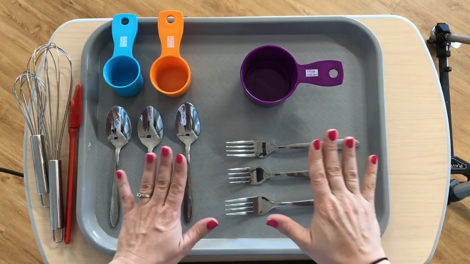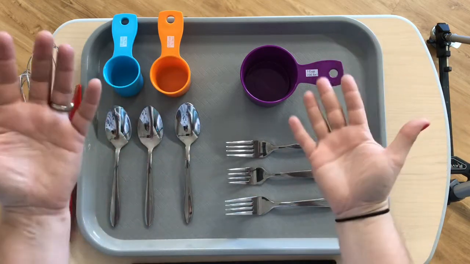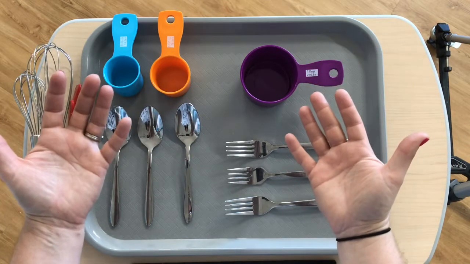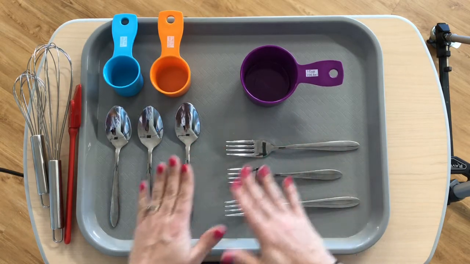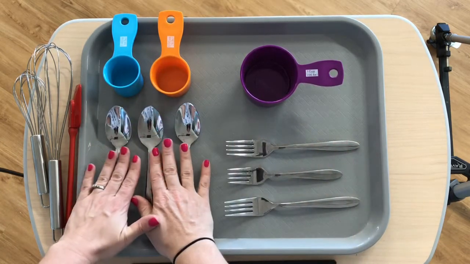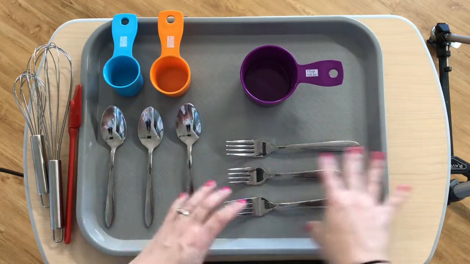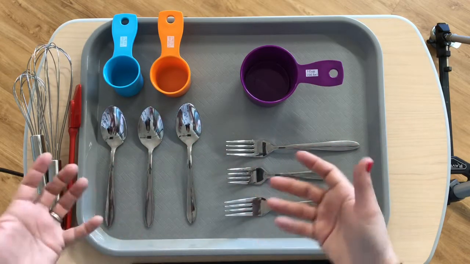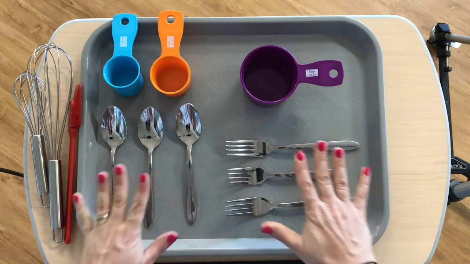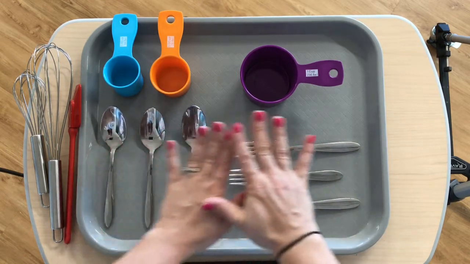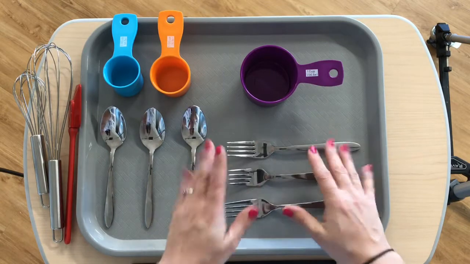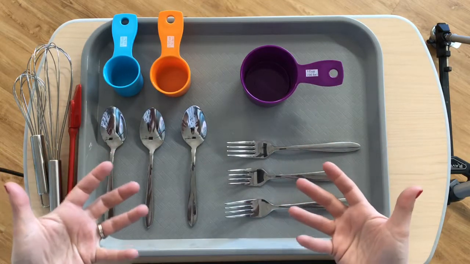But what I do have is the same weight on both sides. So what that means is I took 3 forks and I balanced them out with 3 spoons. They're going different directions, so that makes them different. They're different utensils, so that makes them different. But what we do have is balance. These 3 spoons and these 3 forks visually weigh the same.